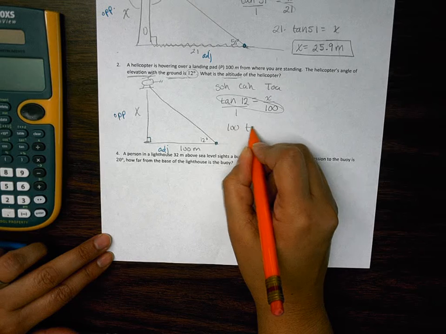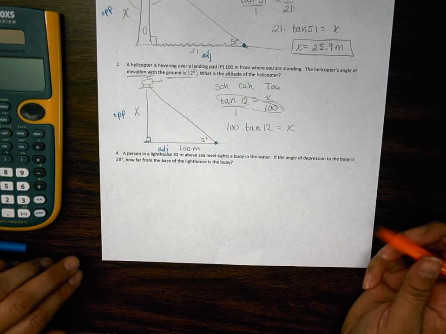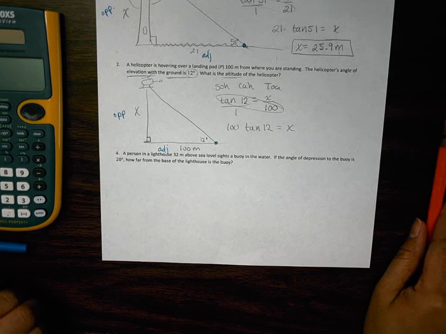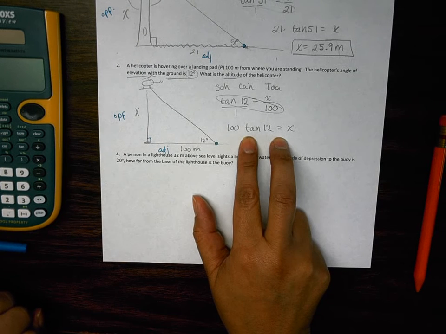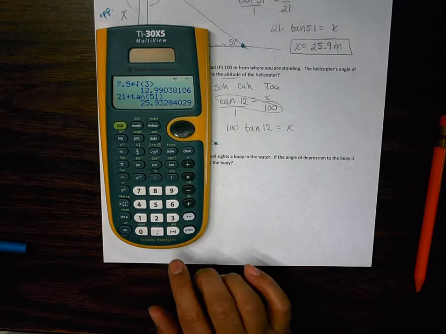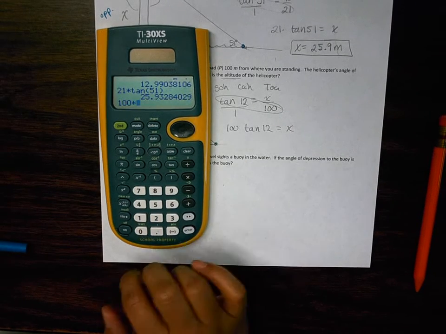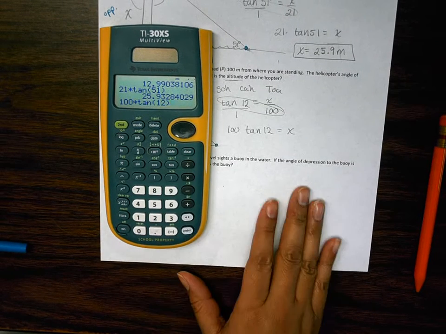No, I do 100 times tangent of 12, and I have to type it in like that, equals X. Ready to plug in, or do I have to divide? And do I have to use the inverse key on this one? No, because I'm not looking for an angle, I'm looking for a side, nearest tenths place. 100 times tangent of 12.